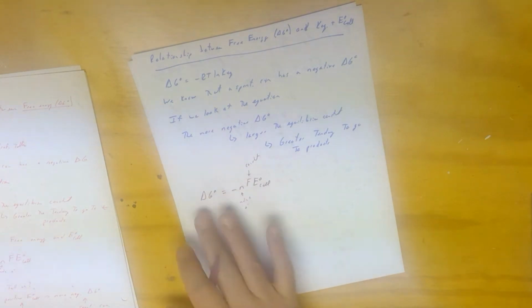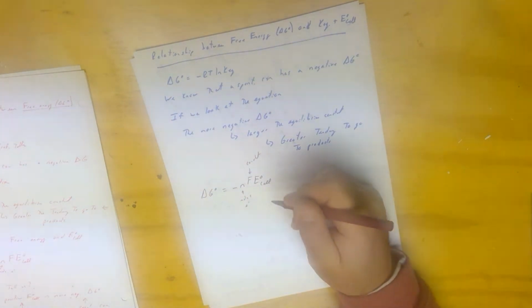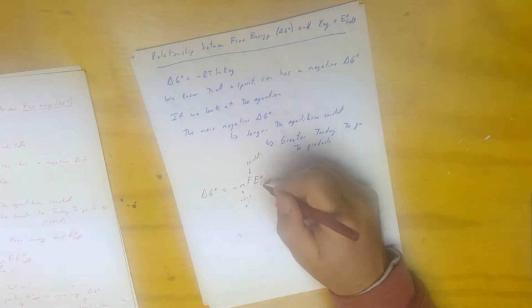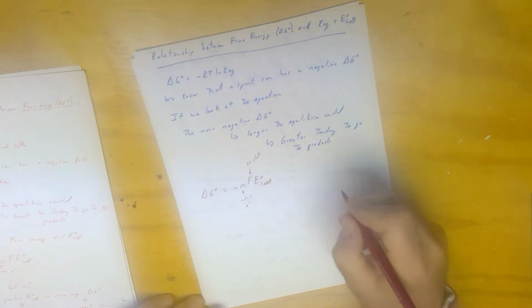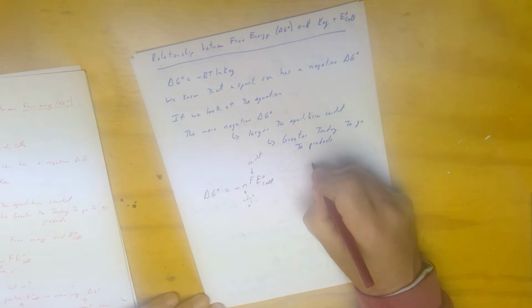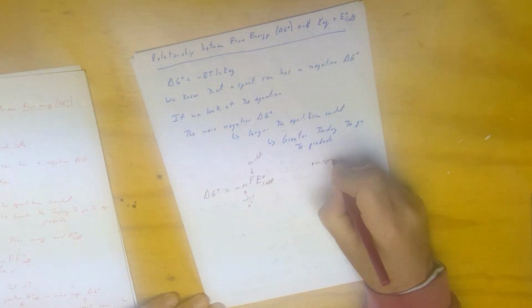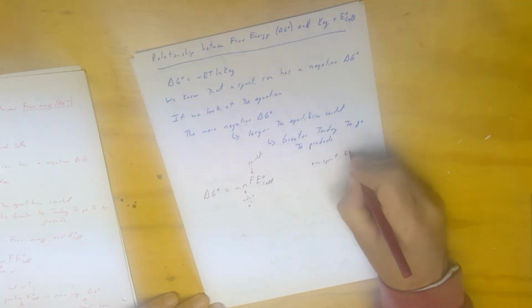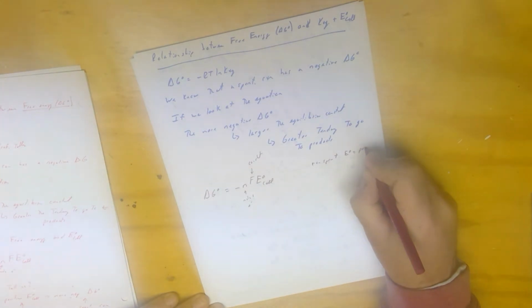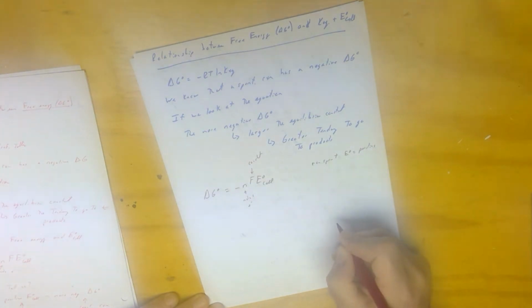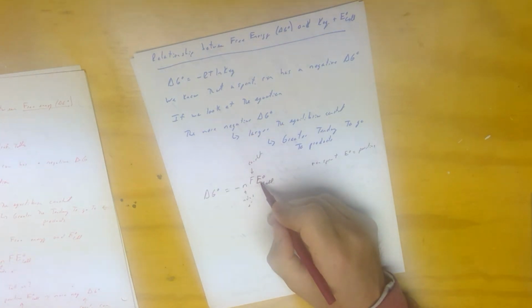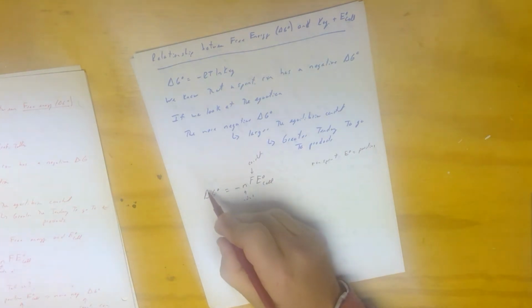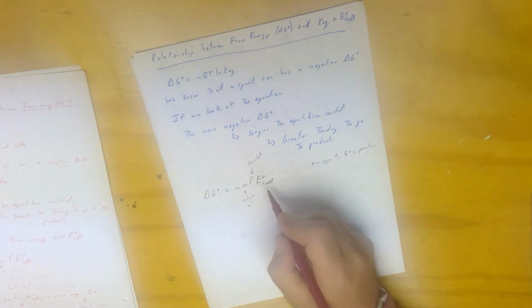If we just look at this equation, if we remember, we said a reaction is spontaneous if E0 is positive. So if E0 is positive, the more positive it is, that makes delta G more and more and more negative.